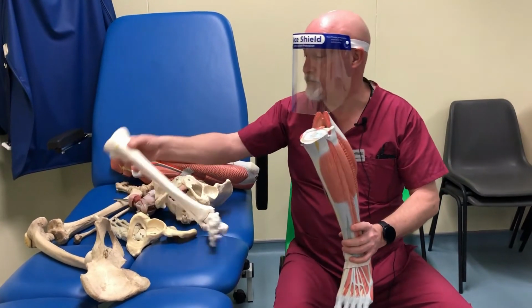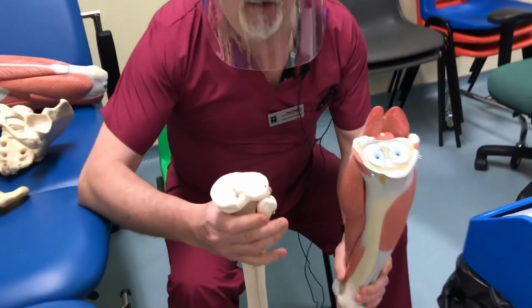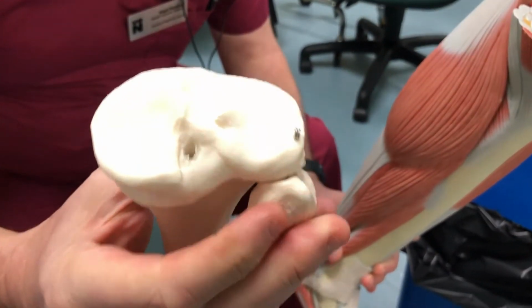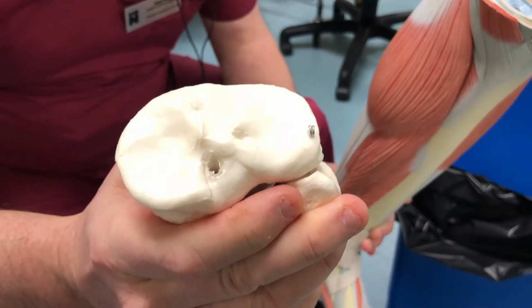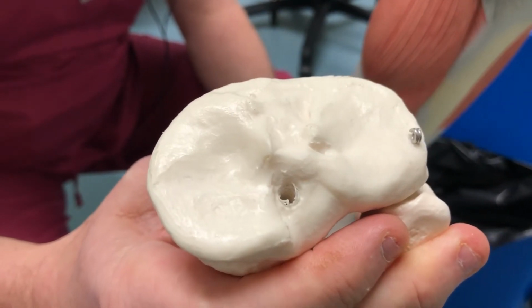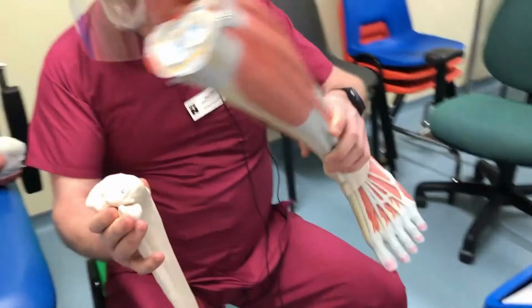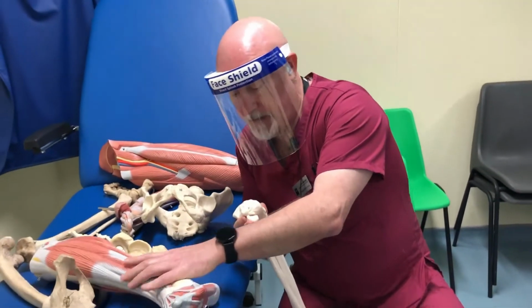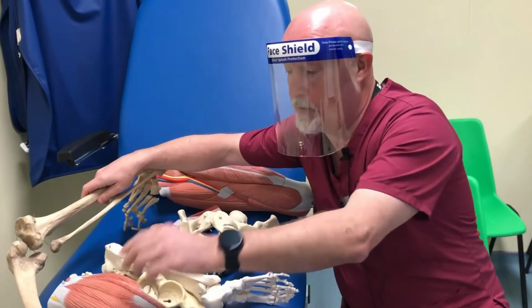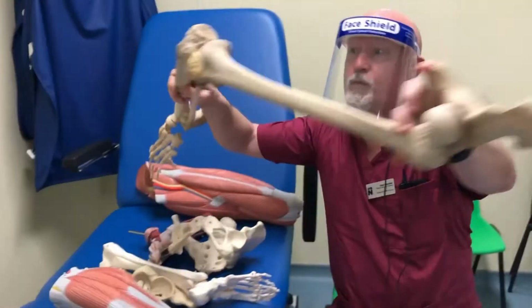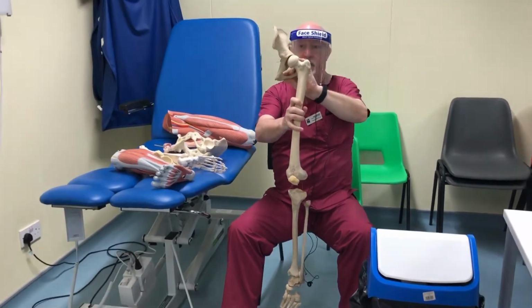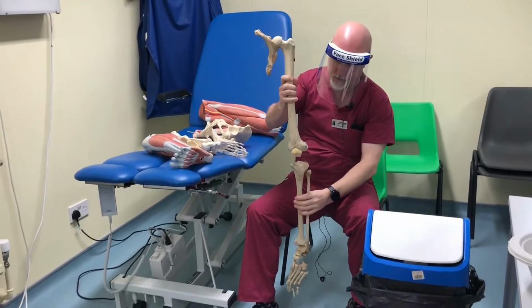If you look at the bones, they're quite flat on top. You can see there are some spikes in between them. These are where the ligaments that hold the knee together inside attach. You've probably heard of the cruciate ligaments. They sit in between the knee. And this is a real set of bones that we've got here. So these were once walking around somewhere. So some of the models that we have are plastic, some of them are actually real.